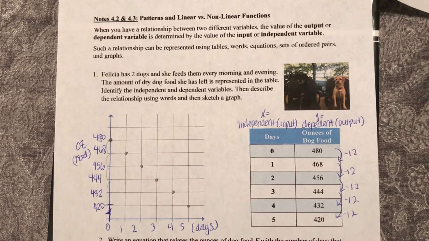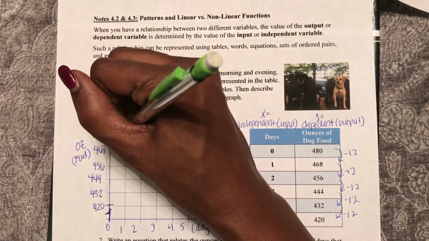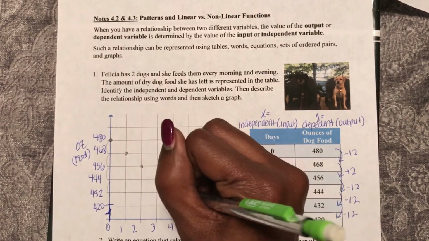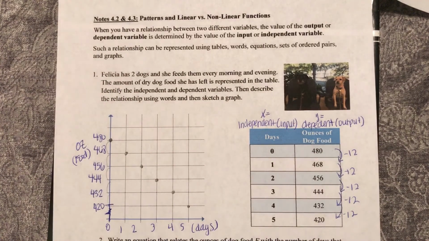So I described it in words, and I have sketched a graph. So each day it jumps 12 ounces less food. Let's continue on investigating this problem in the next video.